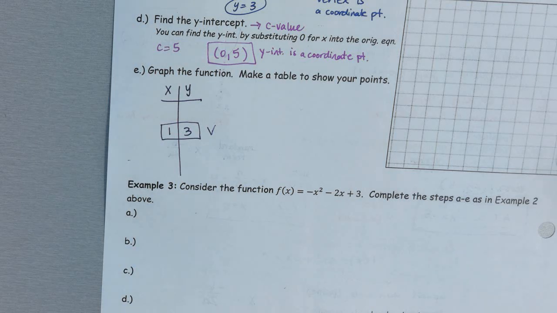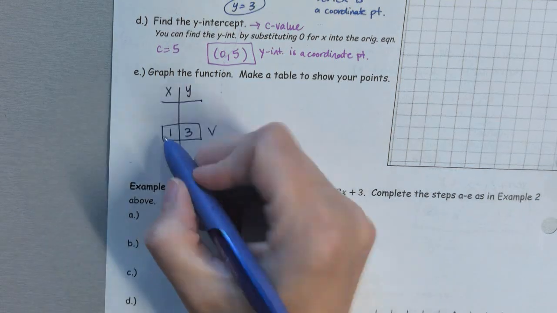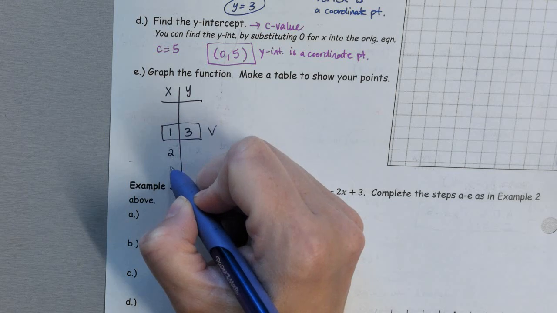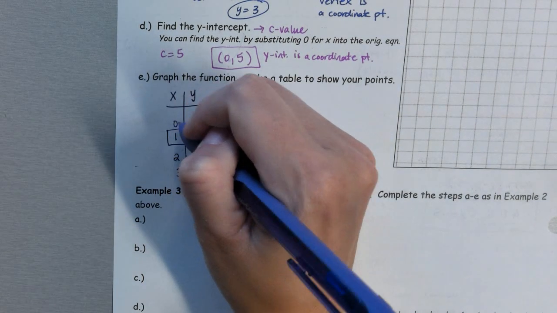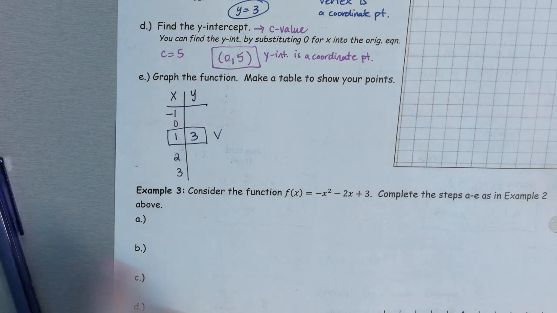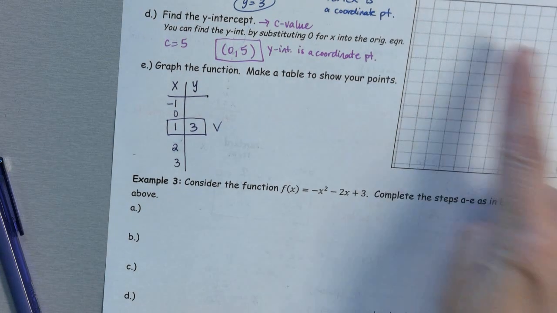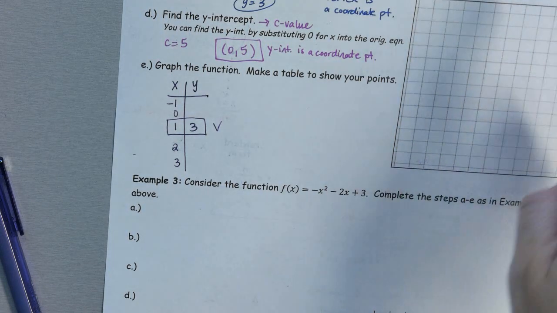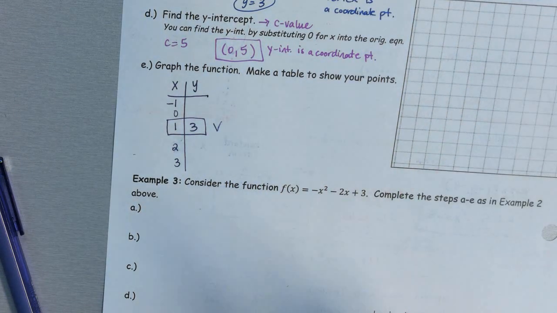Okay, and then, Danny, how do I decide what my other x values are going to be? Good. Okay, so I'm going to do 2 and 3, and then 0 and negative 1. Now remember, they should be symmetric about the axis. So go ahead and plug those in, and then you can determine how you're going to graph this. I didn't give you a scale. I want you to make your own graph. I'm going to give you a couple minutes to do that. So that's exactly like what we did yesterday.